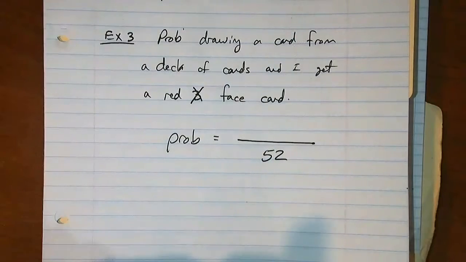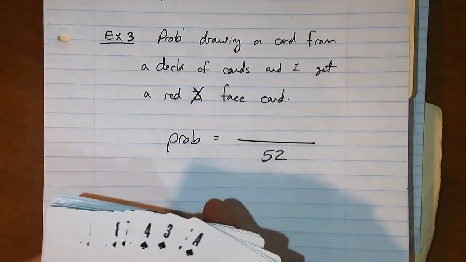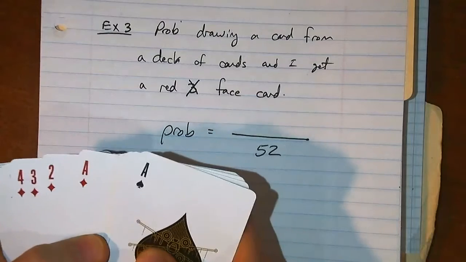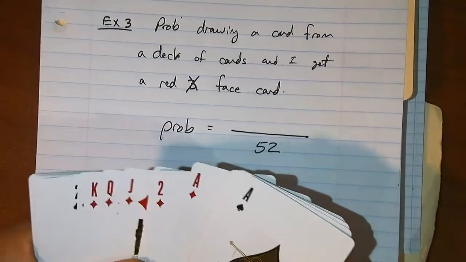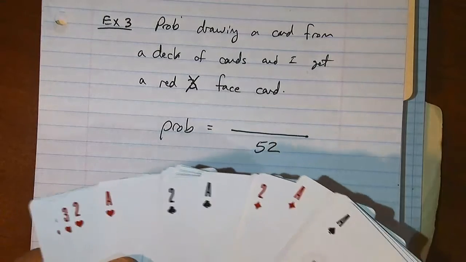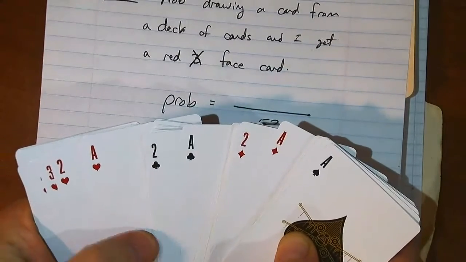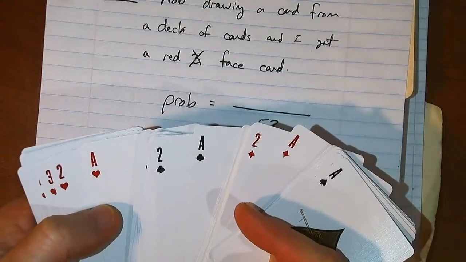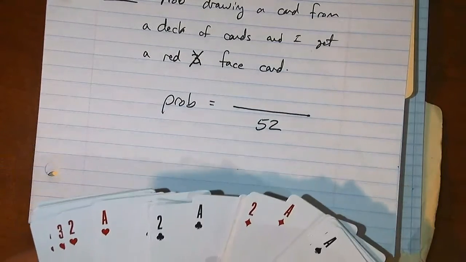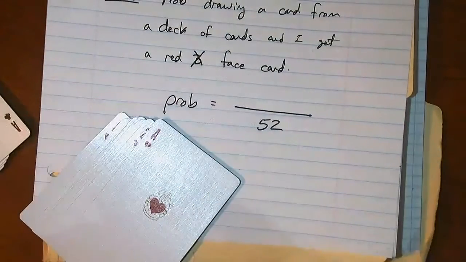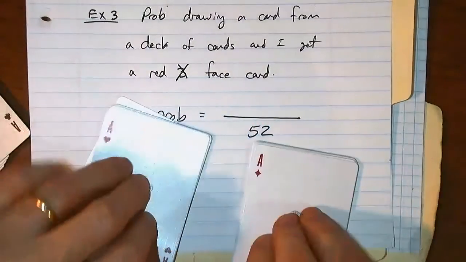Now, a red face card. One thing I forgot to mention when I described the deck, in our 4 suits, there were spades, there were diamonds, there were clubs, and there were hearts. Notice that 2 of the suits, spades and clubs, are black. 2 of the suits, diamonds and hearts, are red. So we're looking right now at just the red cards, and we want to find a red face card.